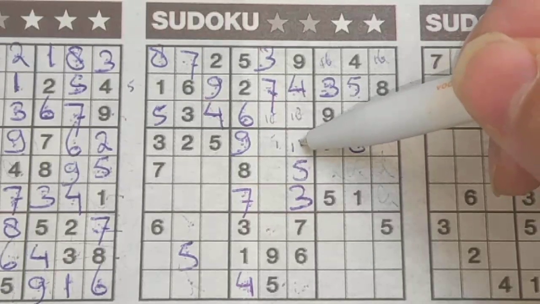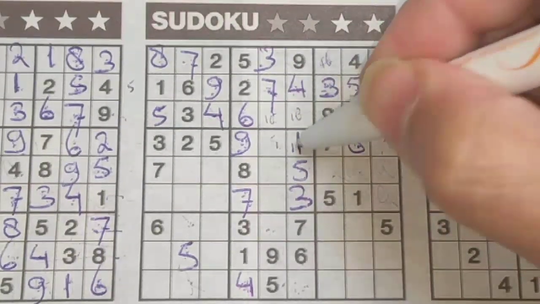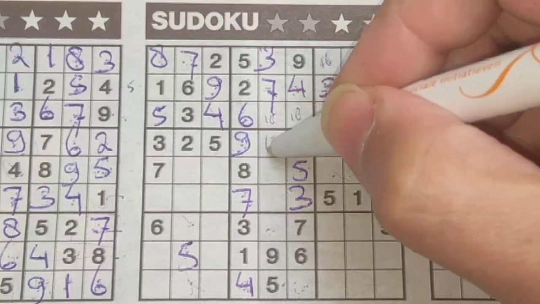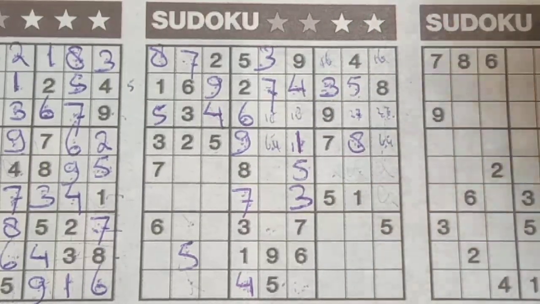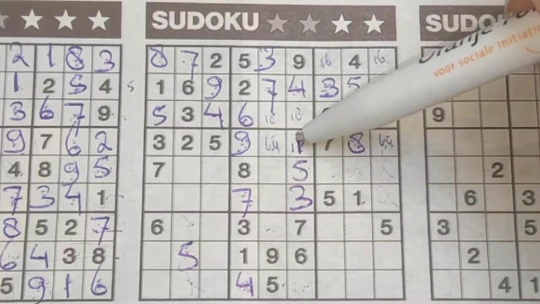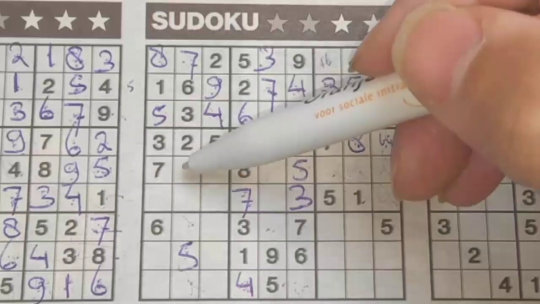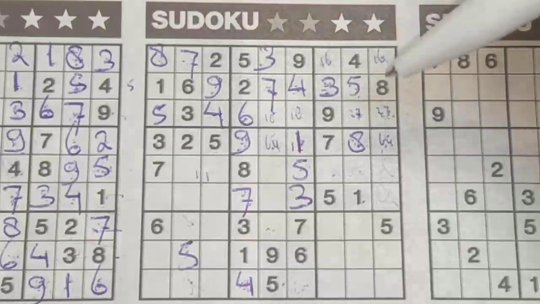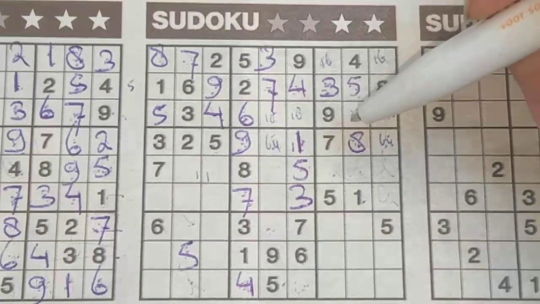So this should be the 1. 1 digit left, the 1. Here we have the 6 and the 4, 6 and the 4. That means the 1 in the middle row, the only 2 places for the 1, here and there. I marked them because I think there are a lot of pairs.